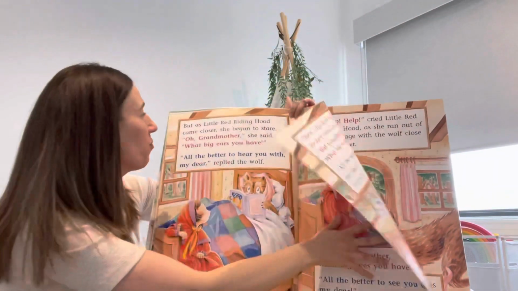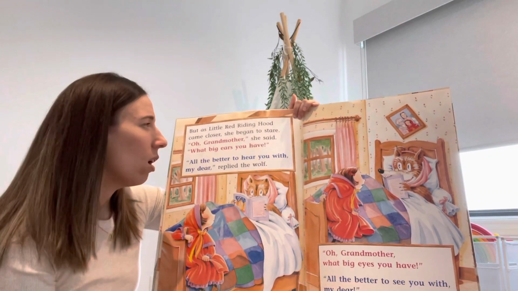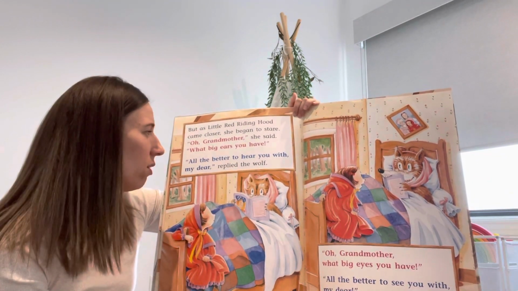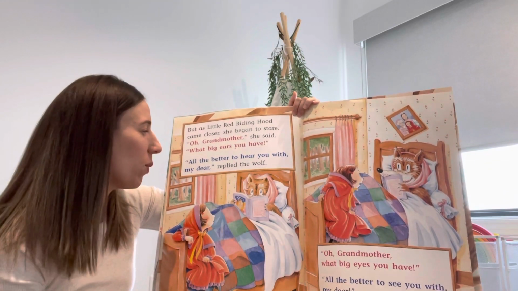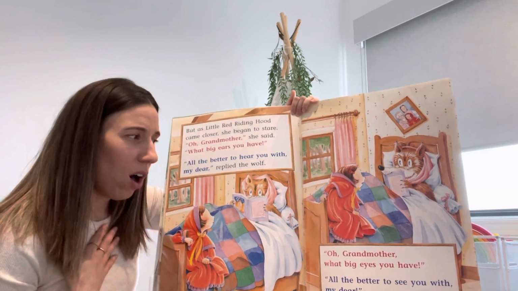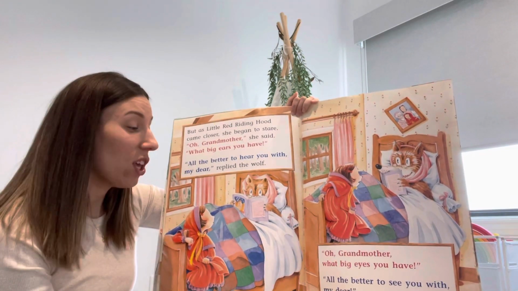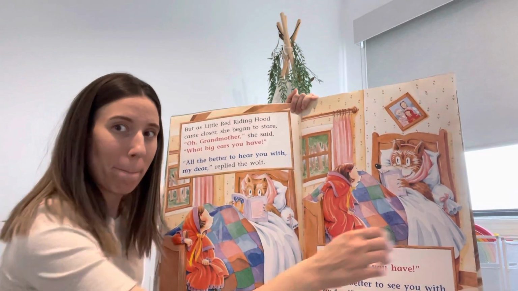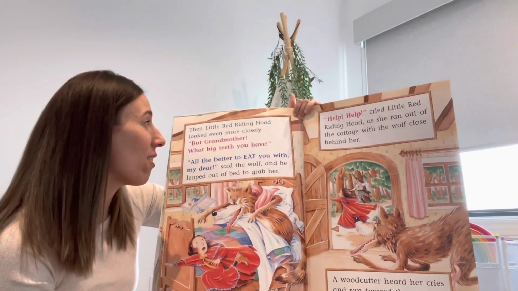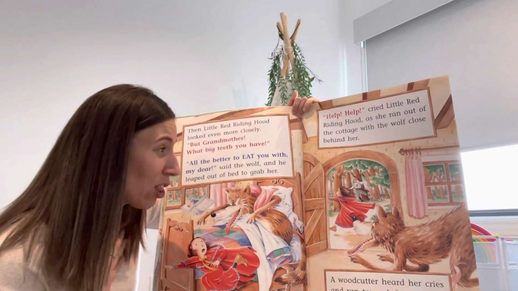Let's keep reading. But as Little Red Riding Hood came closer, she began to stare. "Oh, Grandma," she said, "what big ears you have." "All the better to hear you with, my dear," said the wolf. And then she said, "Oh, Grandma, what big eyes you have." "All the better to see you with, my dear." Then Little Red Riding Hood looked even more closely. "Oh, Grandma, but what big teeth you have."